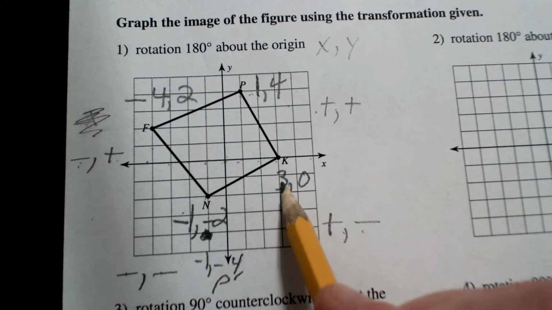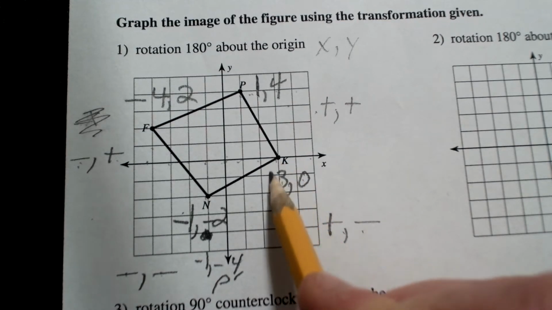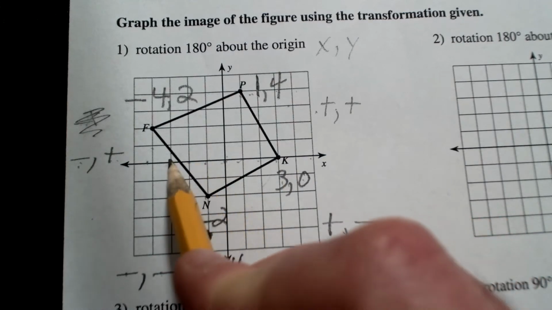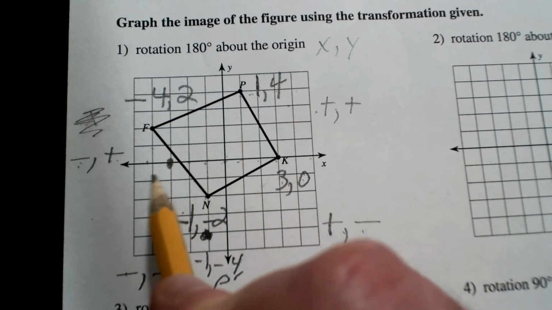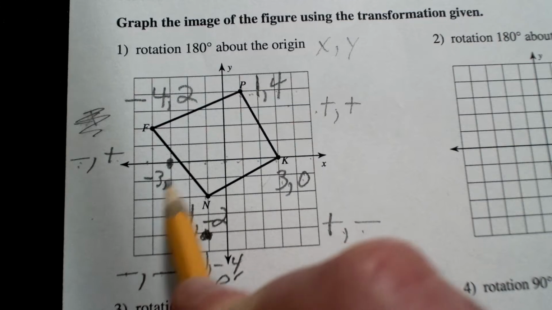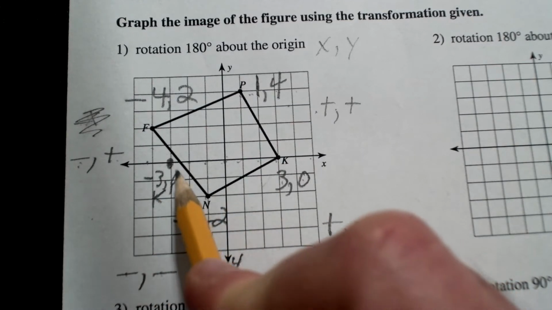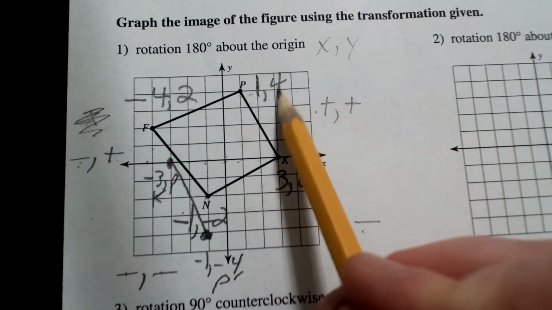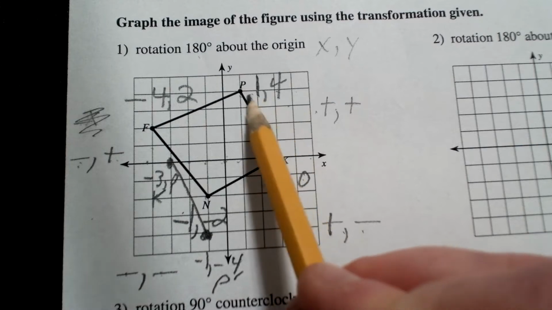3, 0 is going to be opposite of that, so negative 3 and 0, so it's actually going to turn all the way over here. Negative 1, 2, 3. So this is K prime, or just K with an apostrophe, negative 3, 0. I'm going to connect those two. So again, what's happening here is I'm keeping these the same when I have a 180-degree turn, but I'm just changing it positive or negative.